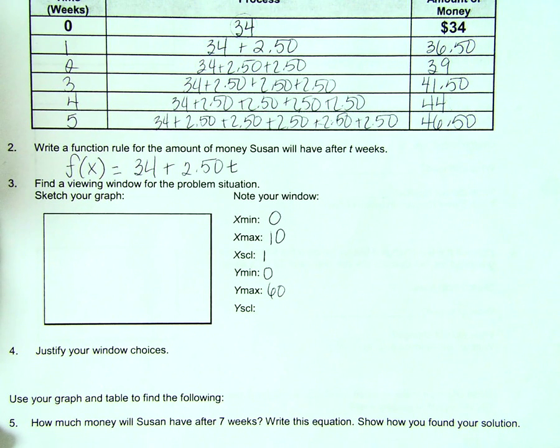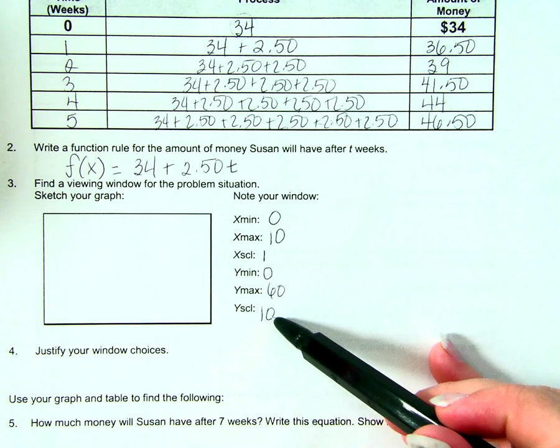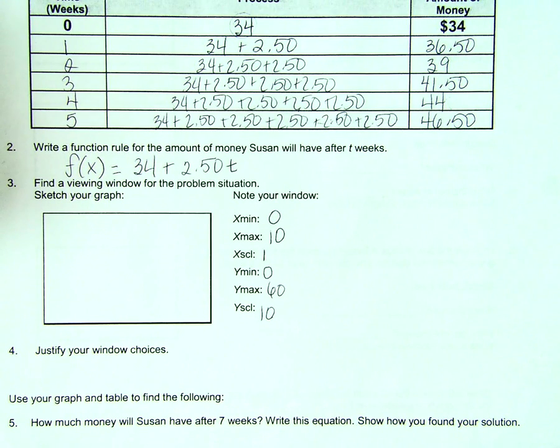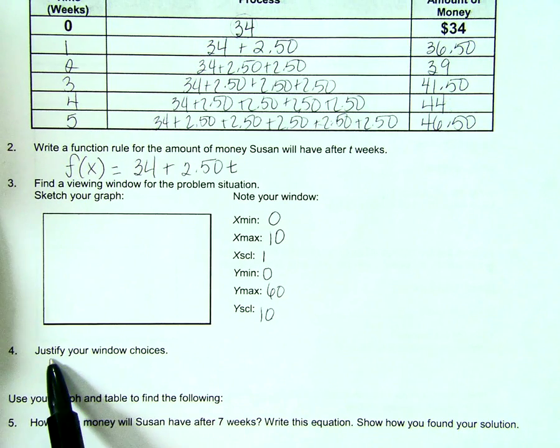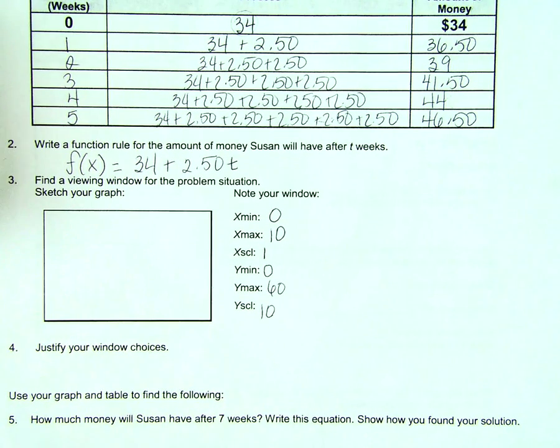What'd you say? 10 would be okay. 5s would also be okay. Either one. What do you want to choose? 10? All right. Just for the record, if any of you are working with anybody in third period on this stuff, we put 5. Just saying. Again, there's not a right answer for this. There's like a better answer. Okay? All right. Justify your window choices.